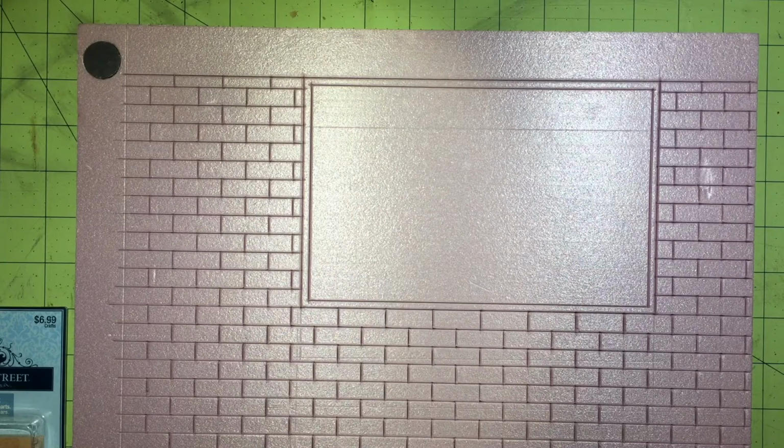Today I'd like to show you guys how to make windows for your diorama. But before I start the process, I'd like to talk a little bit more about the different ways that you can go about doing windows for your diorama.